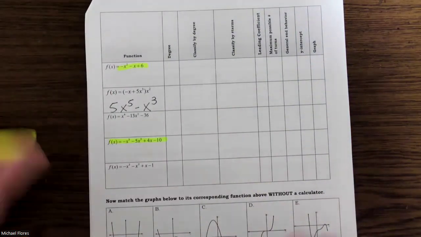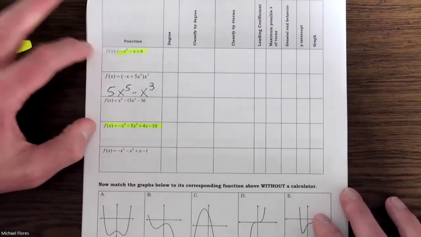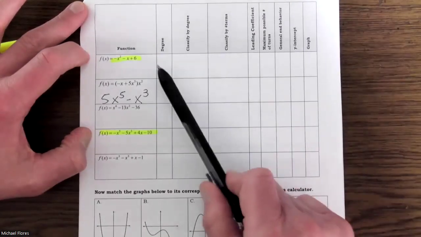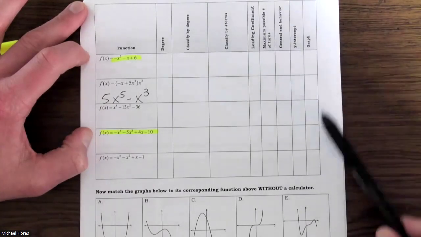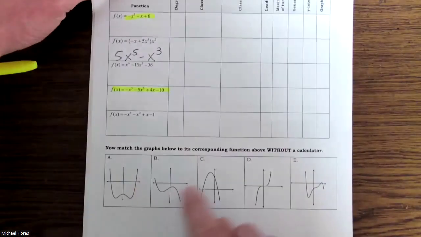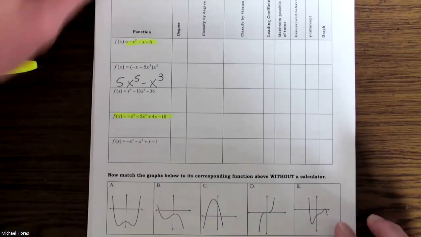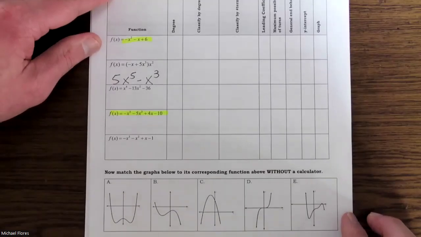Here's how we're going to end our lesson for today. These two that I've highlighted, try to fill in all these blanks. And when you get to this point here where it says graph, you just match it based on your function, which one of these graphs. I'll give you a little bit of time to work on that.